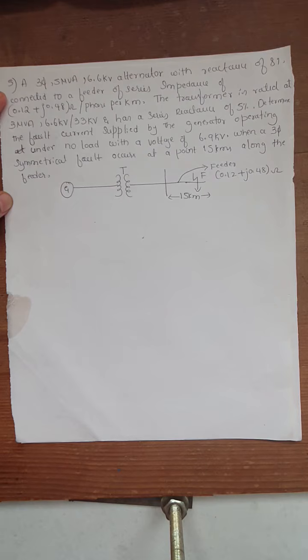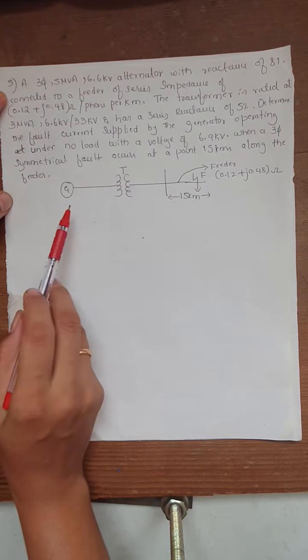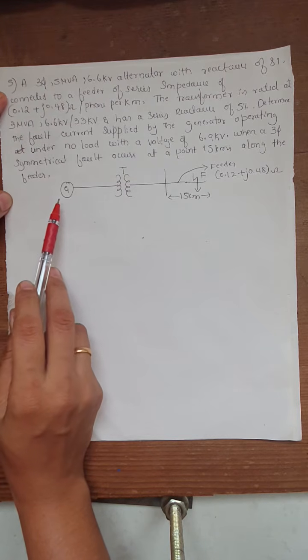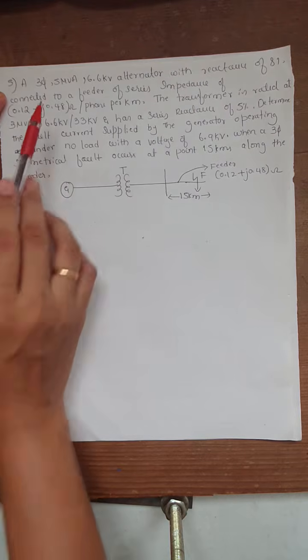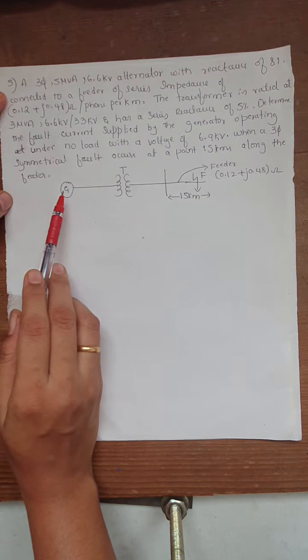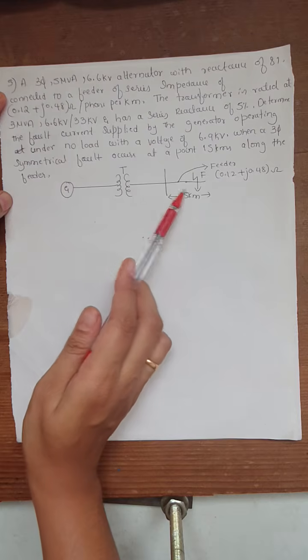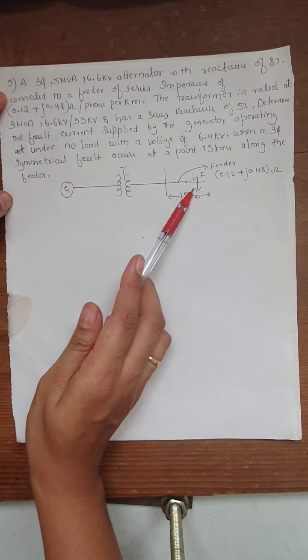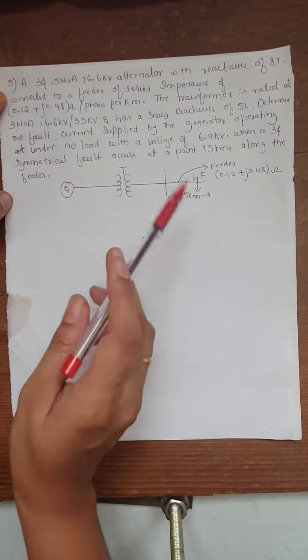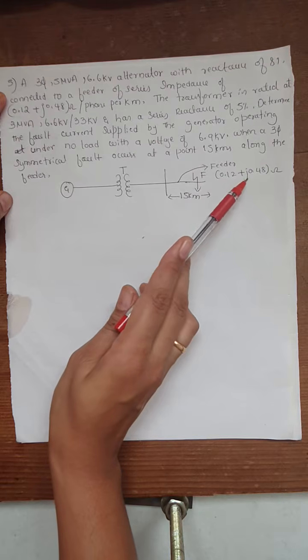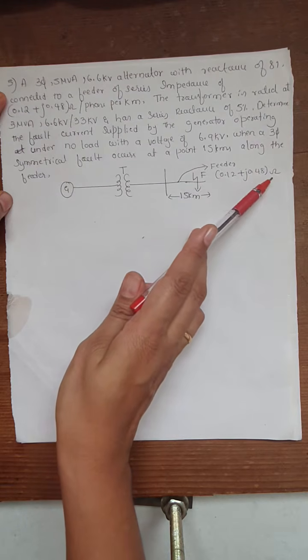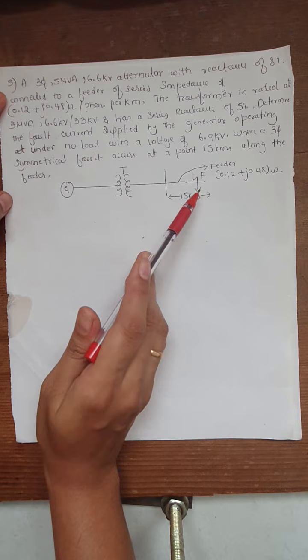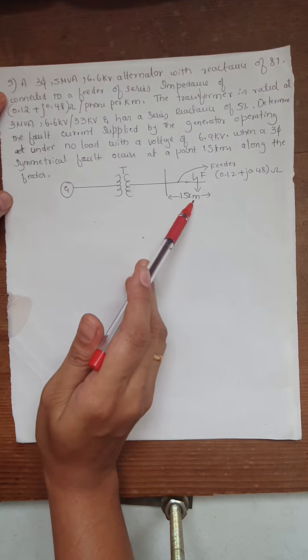Everyone, in today's session I'm solving the fifth problem on module 2. So this is the given problem. It is quite different when compared to all the previous problems. So observe here. We have a generator, or the alternator, connected to the feeder, nothing but a transmission line, which has a series reactance of 0.12 + j0.48 ohm, and the length of the feeder or the transmission line is 15 kilometer.